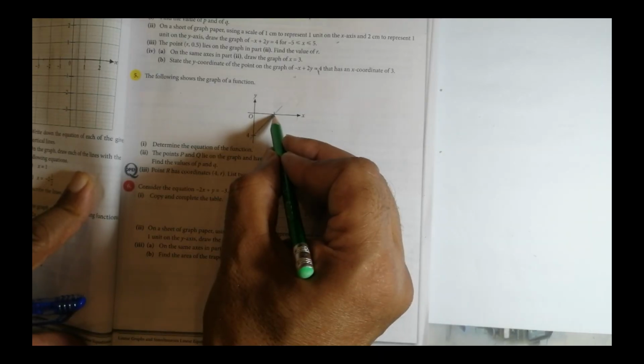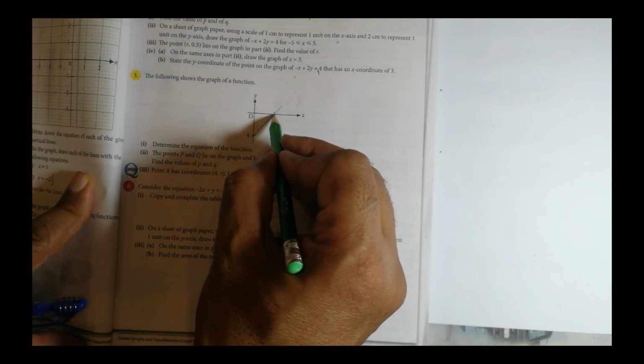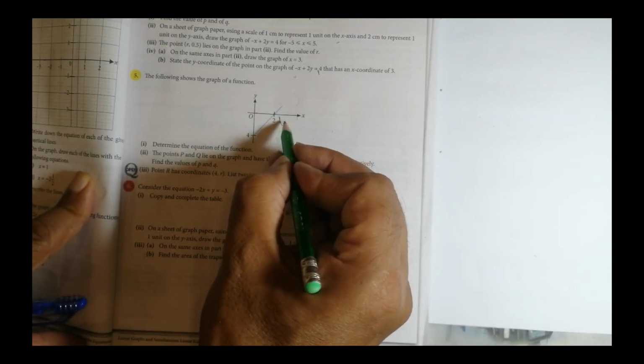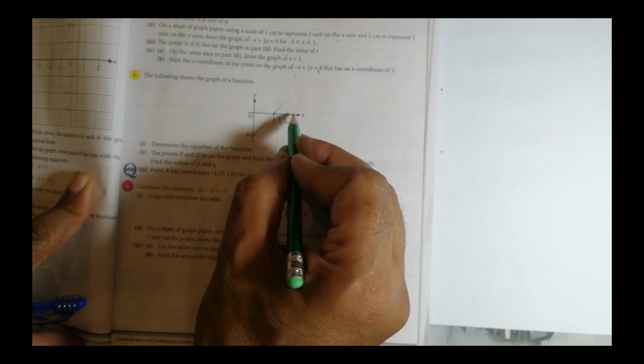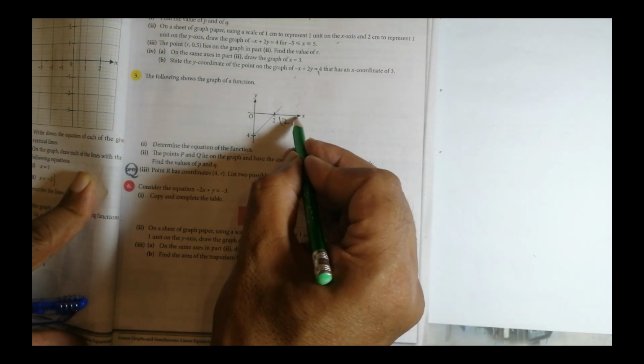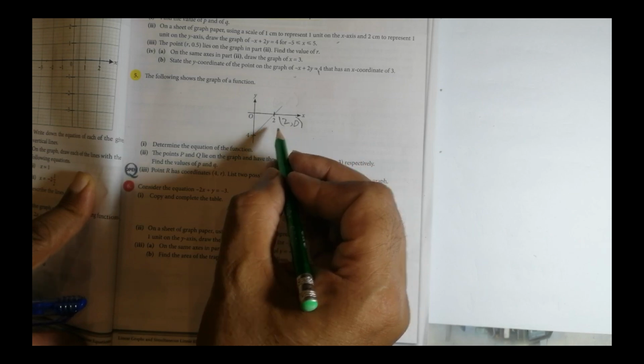If we see this point, what are its coordinates? Its x coordinate is 2, and what is y? On the x-axis, the y coordinate of any point is 0. And for this other point, what is the x coordinate?